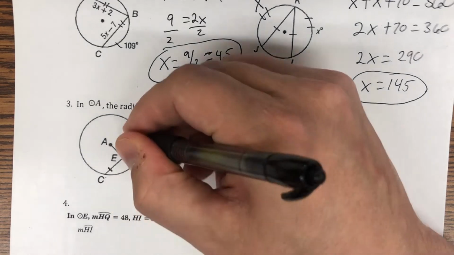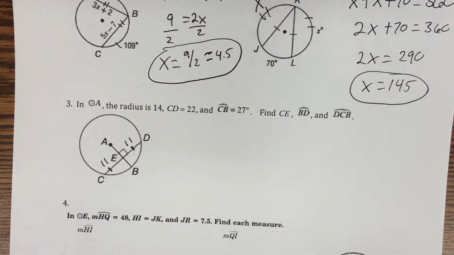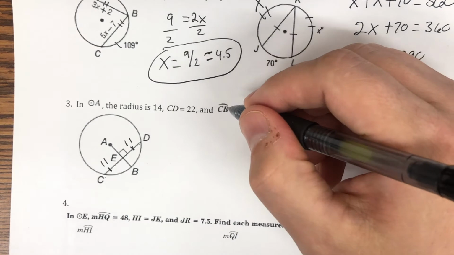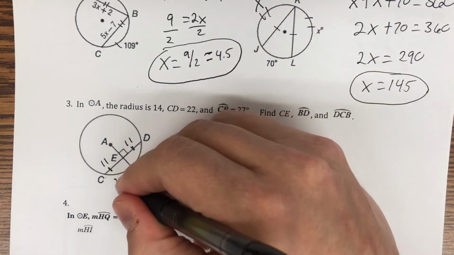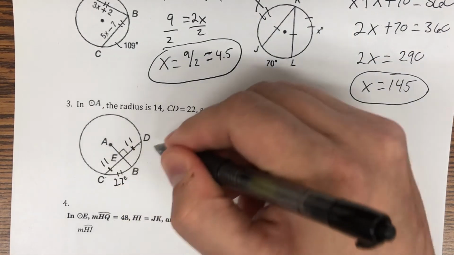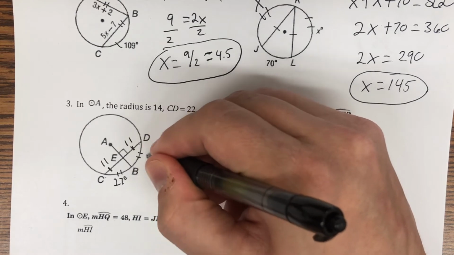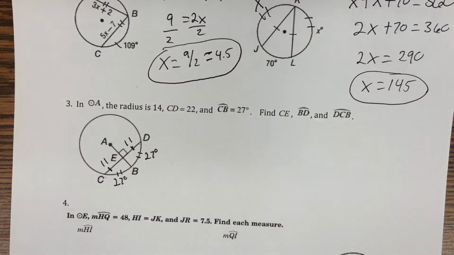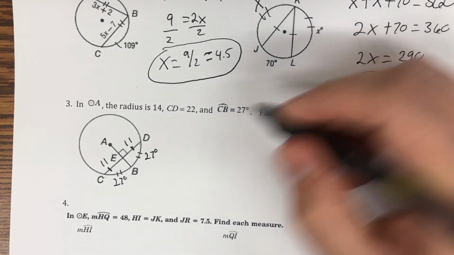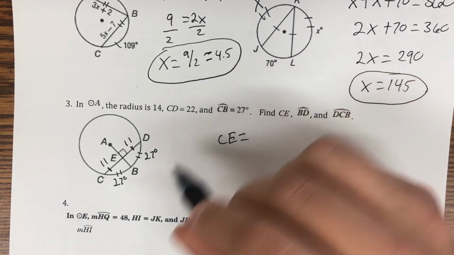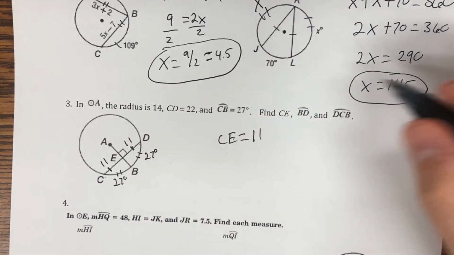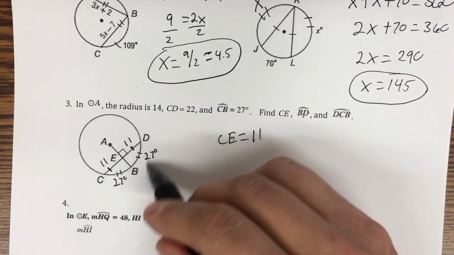That means each little part is 11. It says CB is 27 degrees. If this piece is 27, DB also has to be 27. It cut the chord in half and cut the arc in half. So what were we supposed to find? CE is equal to 11. Already labeled it. BD, 27.